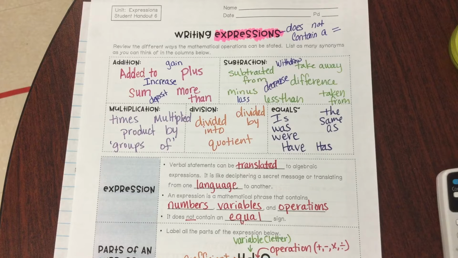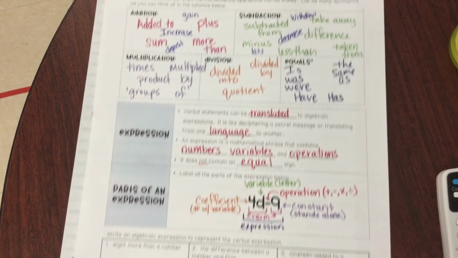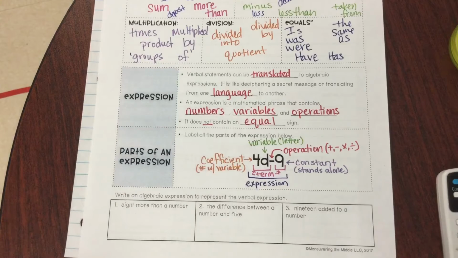And then once we get into it, as we write expressions, we're also going to get into writing equations. If it's going to be equals, it's going to be is, was, were, have. So I might say 5 added to 3 was 8. That word was tells me it's going to be an equal sign. The same as, have, has, and of course equals. The word equals will tell me that I'm going to write an equal sign.